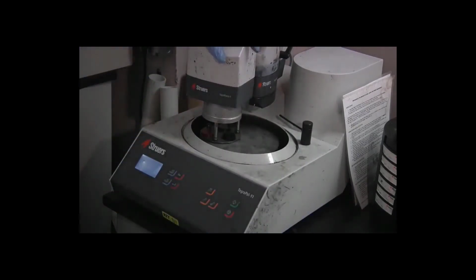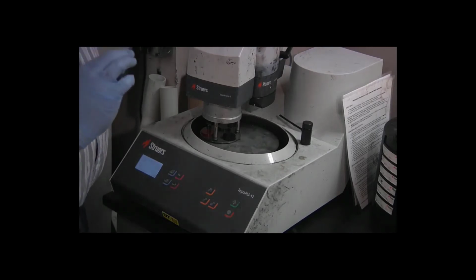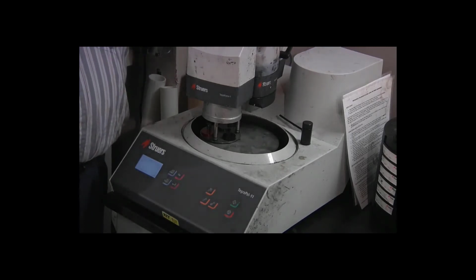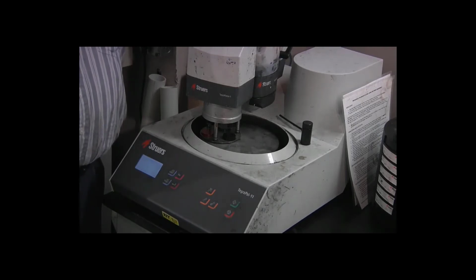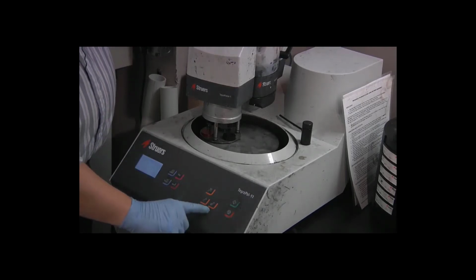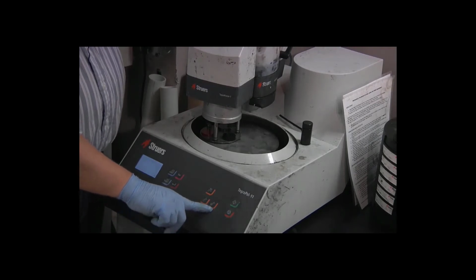As I press start, I want to watch the nozzle at the bottom of the dispenser carefully. Sometimes the tube will dry out when the dosers sit for a little while, and it may not dispense a drop of polishing material at the very beginning. If it does, we're fine. If it does not, we'll press this orange prime button here.